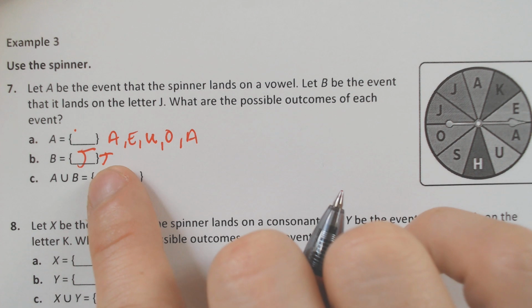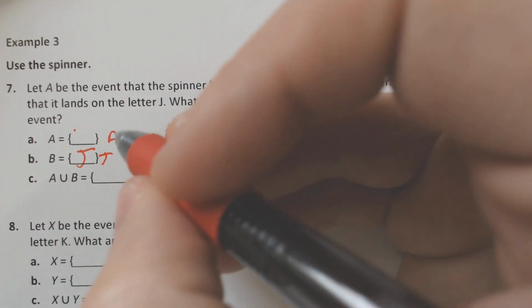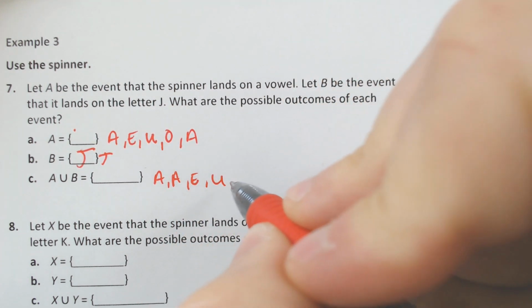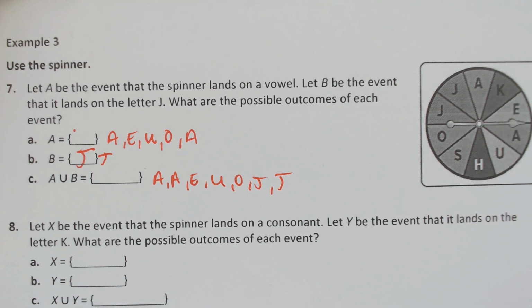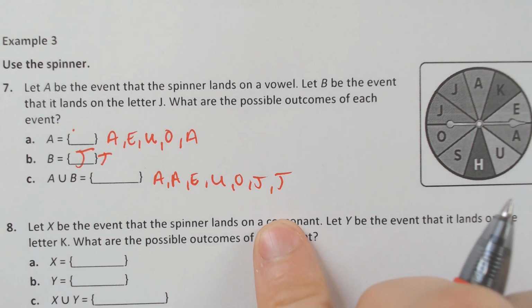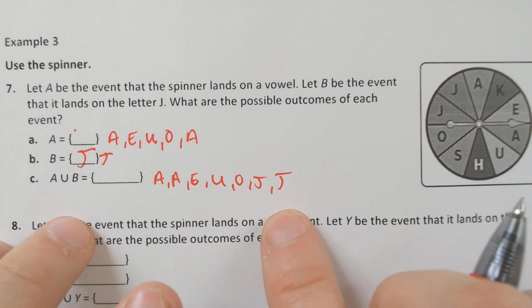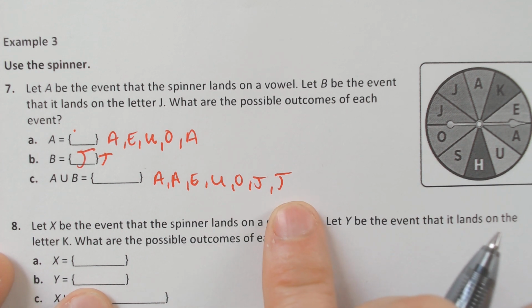What are the possible outcomes of each event? Well, we did that. A or B would be all of these put together: the A, the E, the U, the O, the J, and the J. Again, if you're listing them out, that tells you that the number of times that A united with B would be 1, 2, 3, 4, 5, 6, 7.